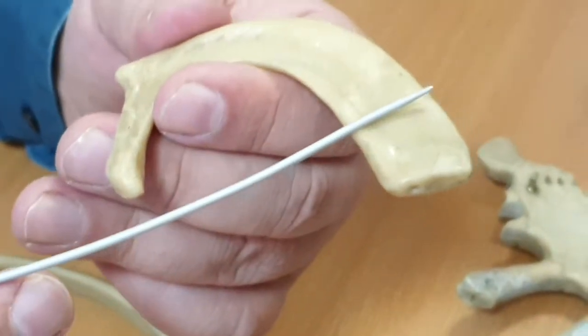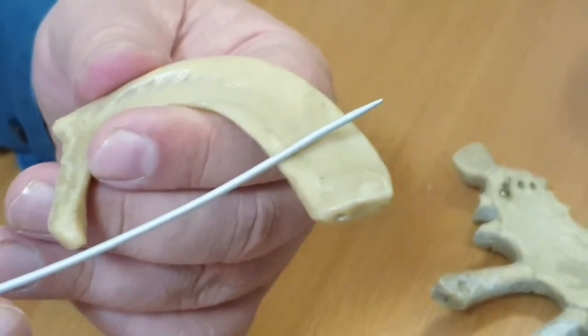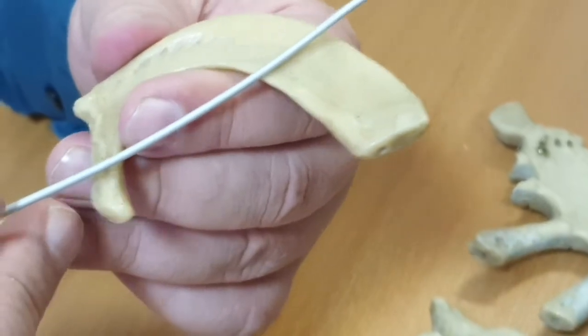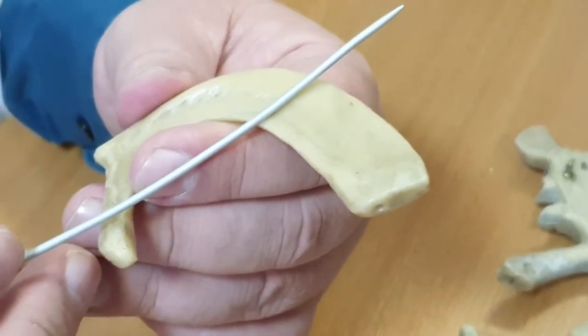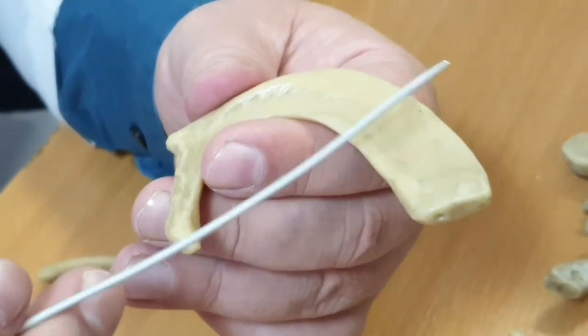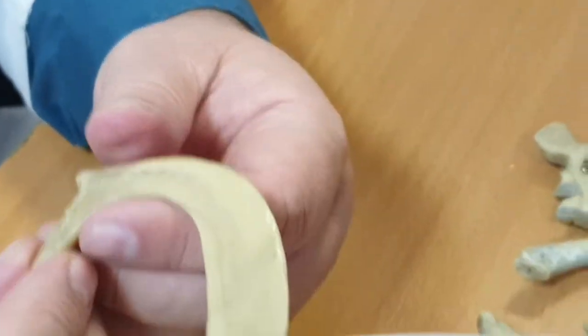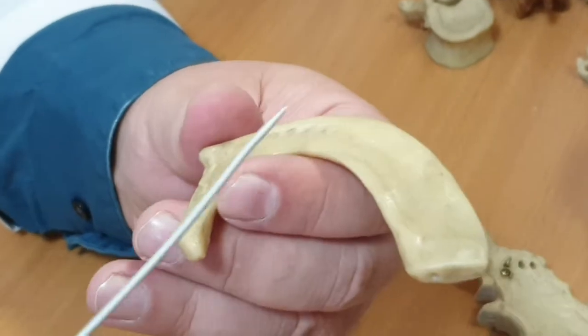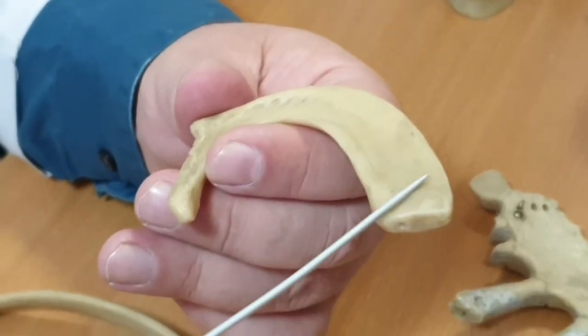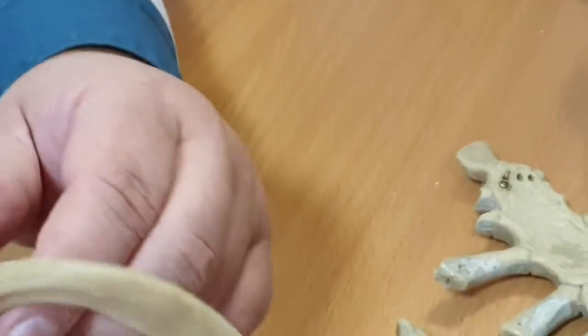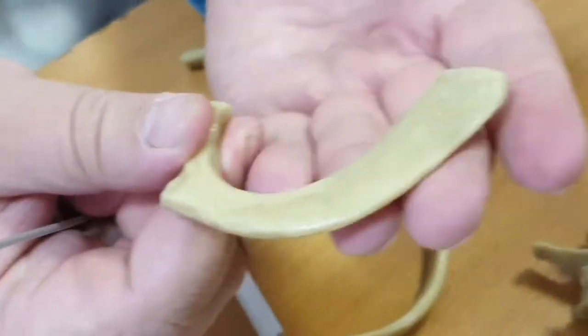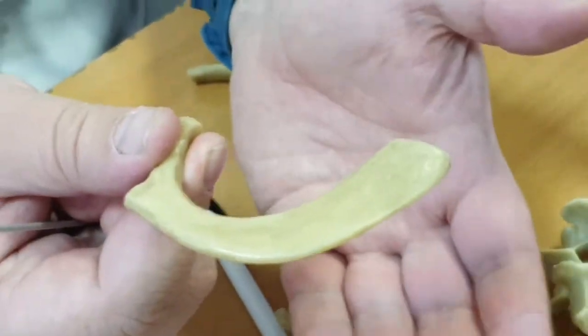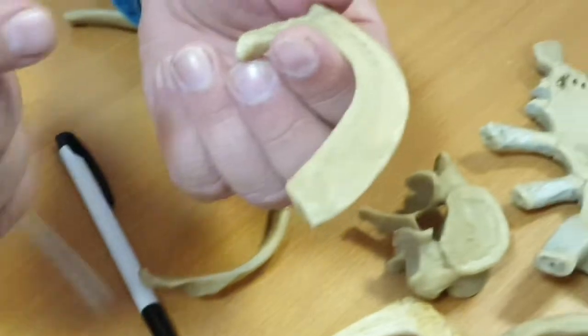And in front from this tubercle we have groove of subclavian vein, and behind groove of subclavian artery. And all of these grooves should be superiorly. That is why it is left first rib. Head of the rib looks backward, and these grooves and tubercle superiorly. If I take in my right hand, these structures looks downward. It is wrong. Should be upward.